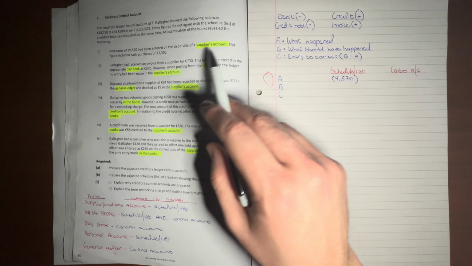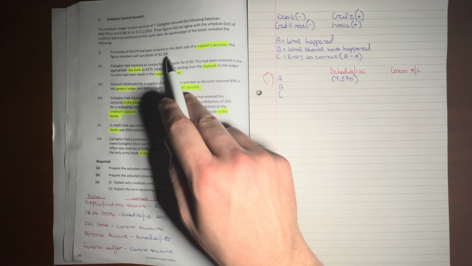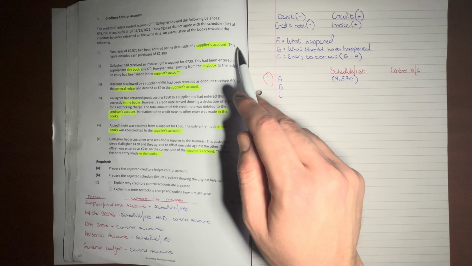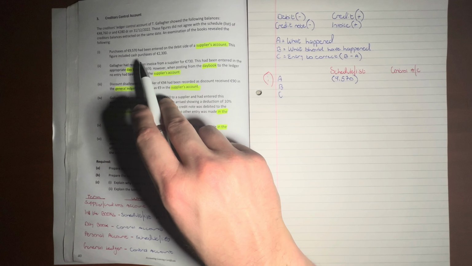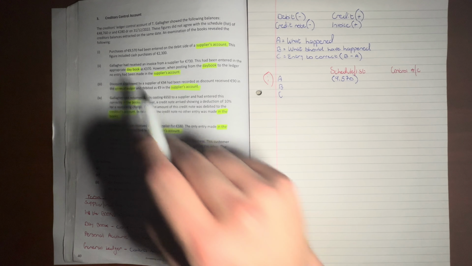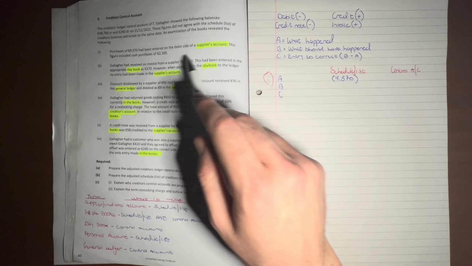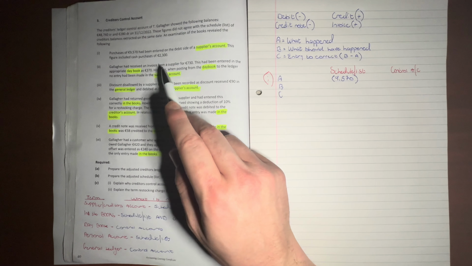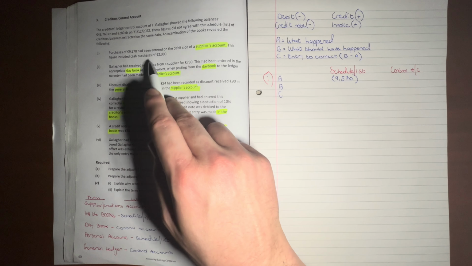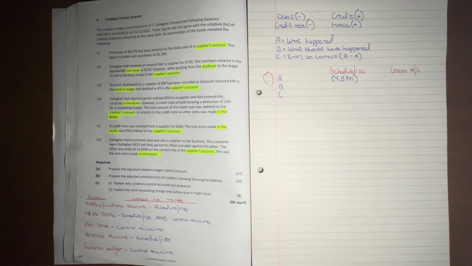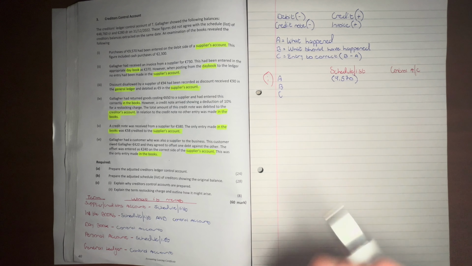So the control account then, since this is actually silent on if anything was done to the control account, we basically make the assumption that the correct entry was made to the control account, okay? So since it's not telling us anything incorrect has been done, we're just gonna assume that the correct thing was actually done. So what is the correct thing? Okay, so we made purchases of 9,570. Obviously, if we bought something off of a supplier, we should be increasing the amount we owe to that supplier. So it should be credited to the supplier's account.